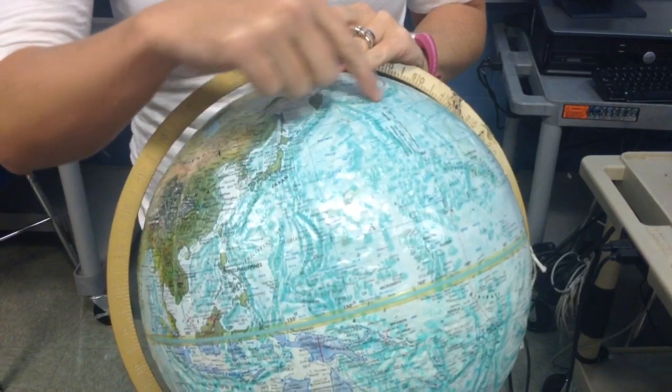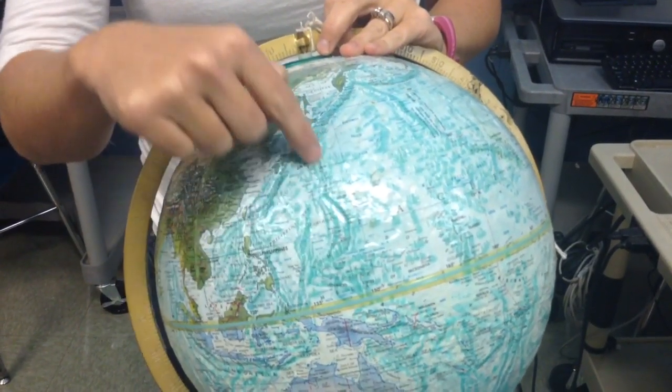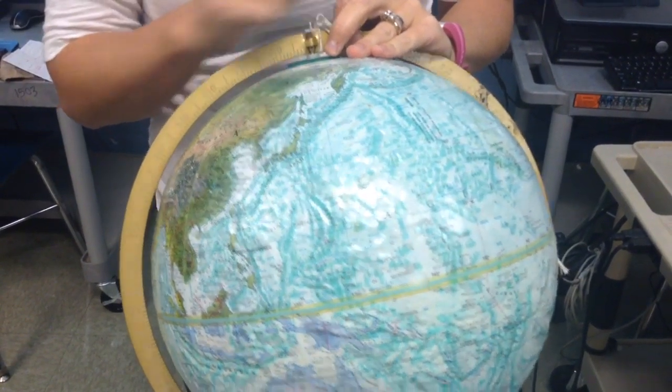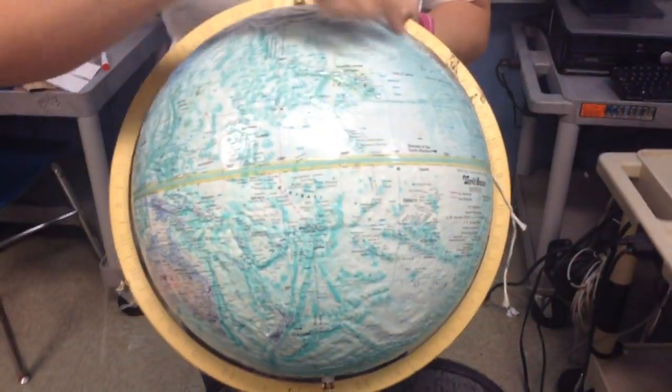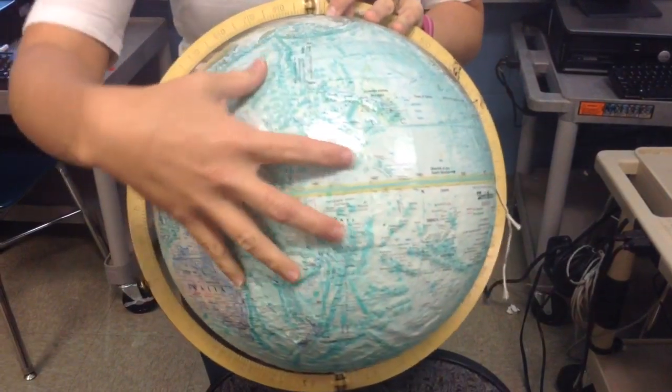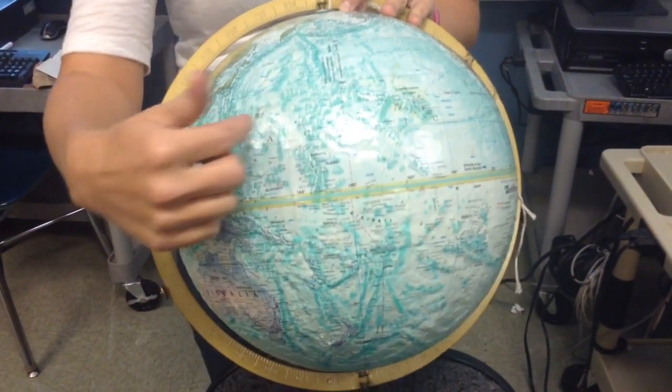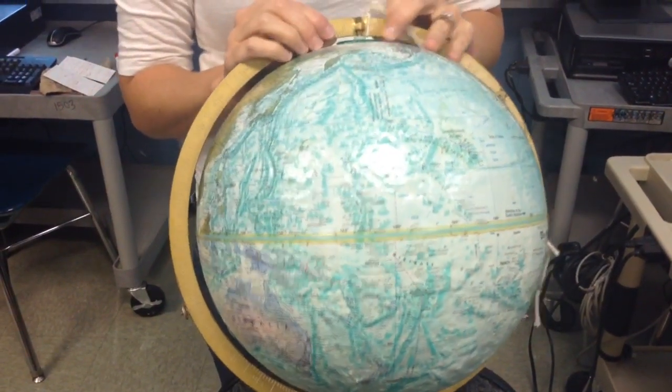So if you look all around here, those are oceanic convergent boundaries. Whereas all around the edge of our continents are continental convergent boundaries. So the Pacific Ocean is actually getting smaller in size because that oceanic crust is subducting below the other crust.